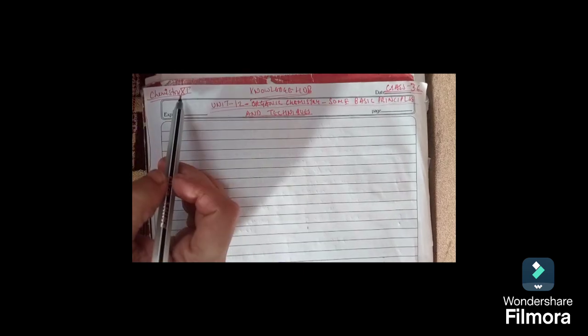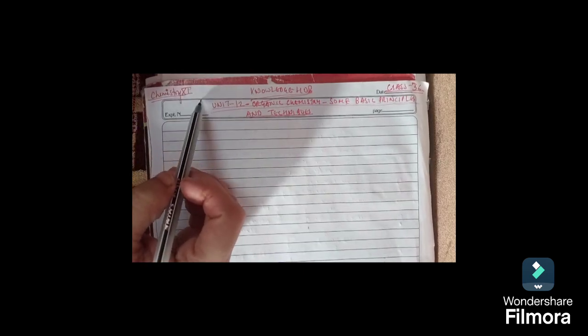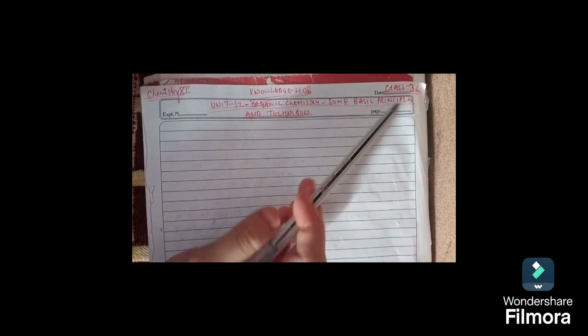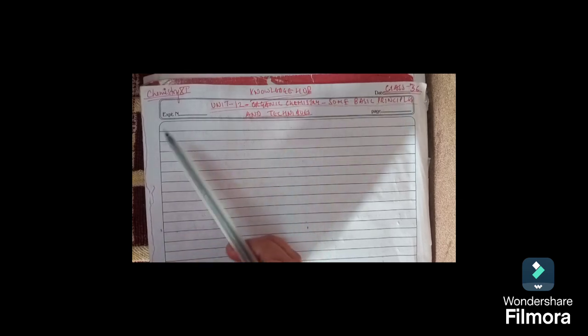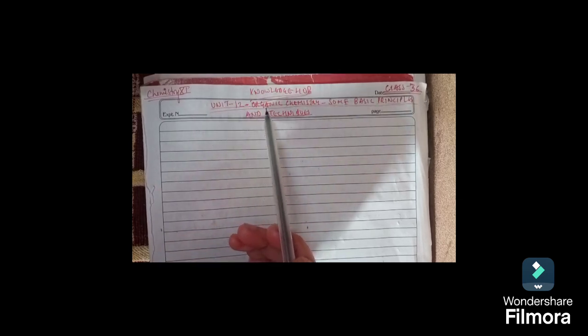Today we're going to start discussing the chemistry for class 11th. This is your class 36 and we have to start with unit 12, that is organic chemistry, some basic principles and techniques. Before that, we have to start with the p-block element questions that you have to solve. So let's go for the same.